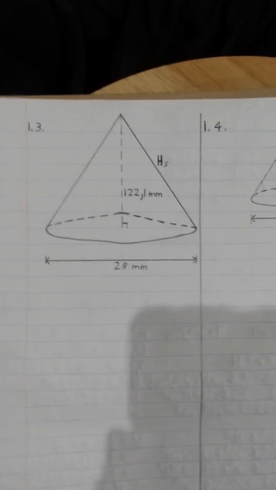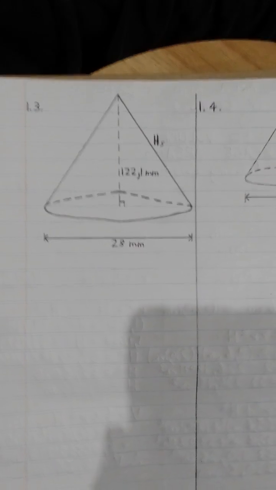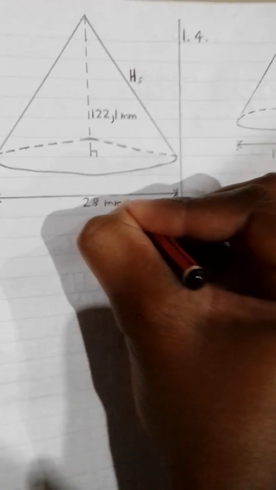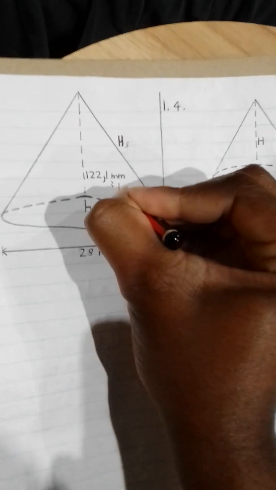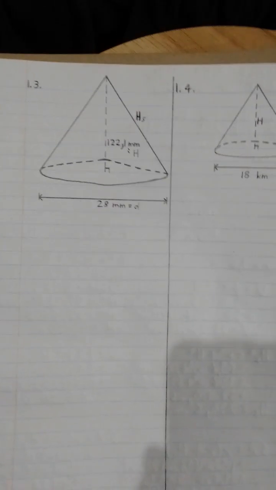So 1.3, we don't have the radius but we have the diameter. It's 28 millimeters. So this is D and this is H. Okay, so radius is half the diameter, so the radius is 28 divided by 2, 14 millimeters.